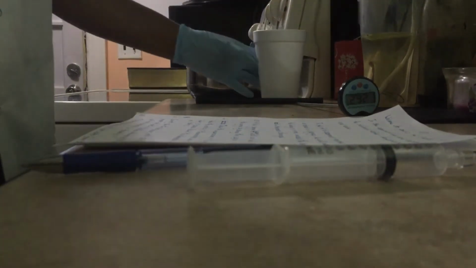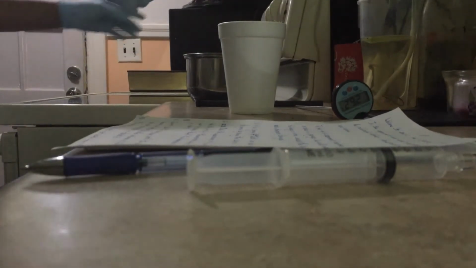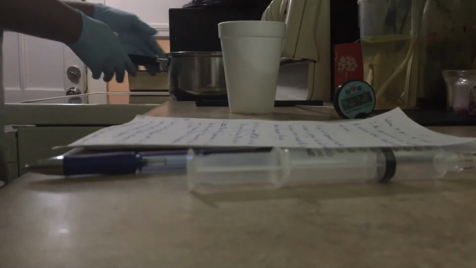Now we're going to fill one styrofoam cup with hot water from the sink. So we're going to fill a styrofoam cup with hot water. And in this step, you have to ensure that the water is not extremely hot. And then we're going to place the thermometer in the cup.